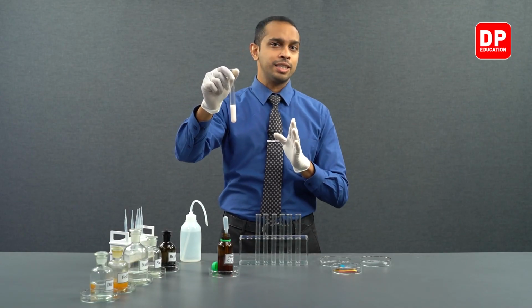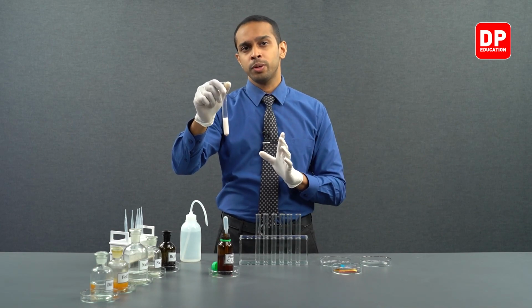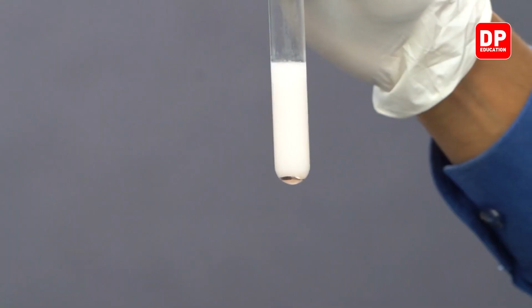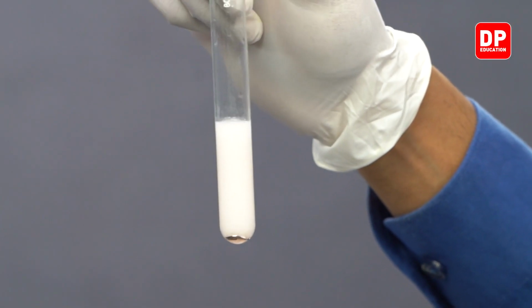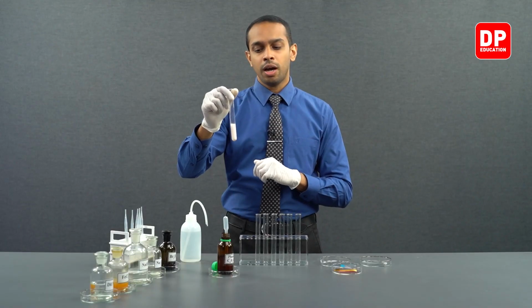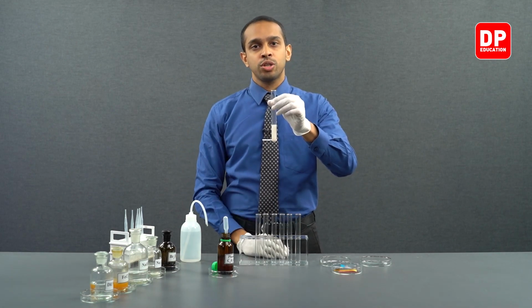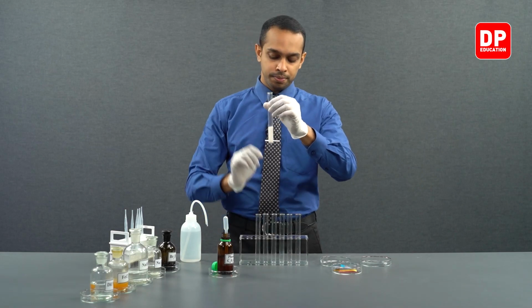Now, this is due to the presence of the OH group connected to the benzene ring. This allows phenol to be moderately soluble in water. Now, let's check the pH of this mixture.